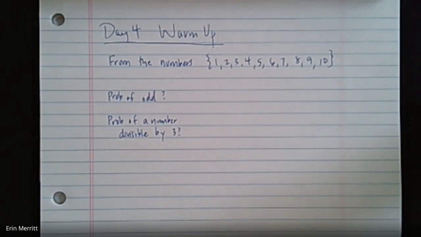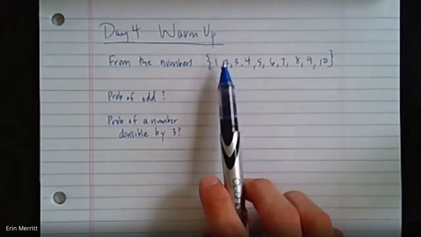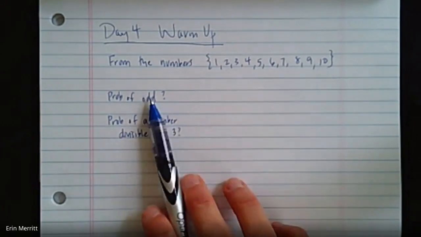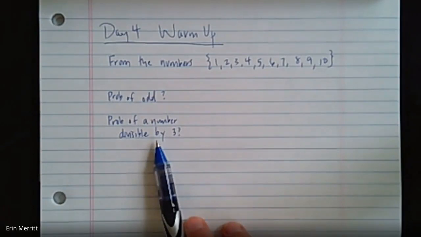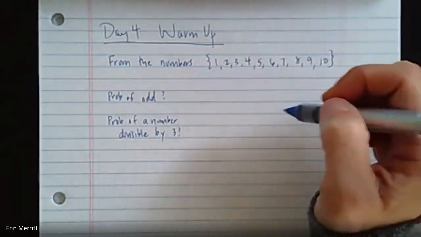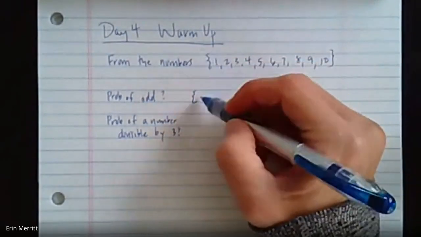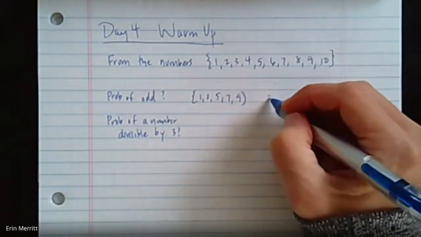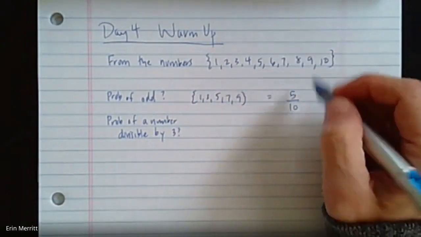So super simple. The start is if I give you the numbers 1 through 10, so the natural numbers here. If I ask you what's the probability of picking an odd number, and then what's the probability of picking a number divisible by 3? So what I want you to think of is, all right, probability of picking an odd number is, what are the odd numbers? So we got 1, 3, 5, 7, and 9. And so that would just be 5 out of 10, right?